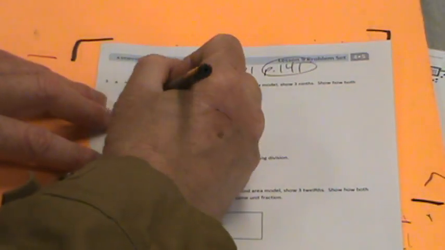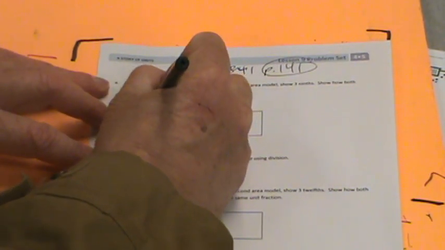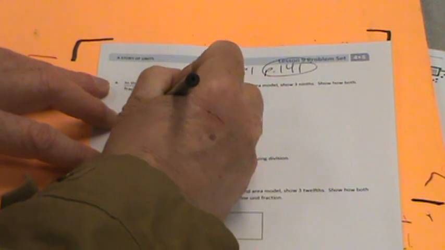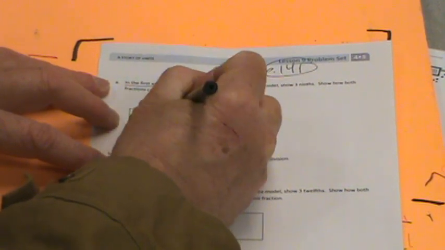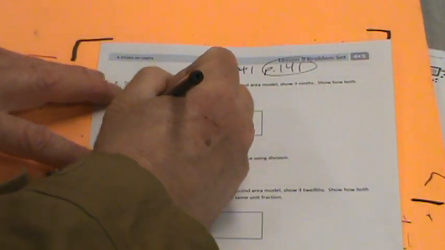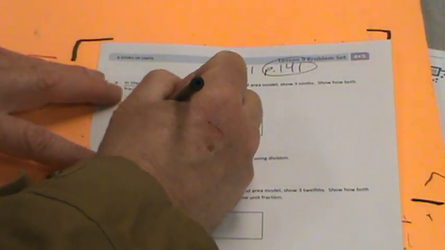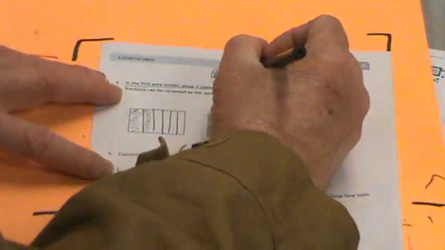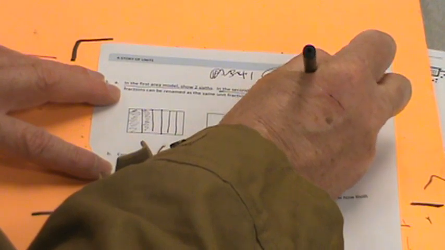Okay, we can do that. Let's do 2/6. We'll go 1, 2, 3, 4, 5, and 6. And I'll shade in 2. I don't have my trusty yellow pencil, but I'll shade in 2. So we created our 2/6 in the first area model. In the second area model, show 3/9.